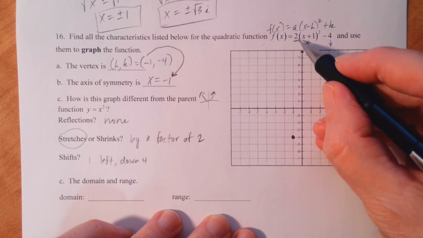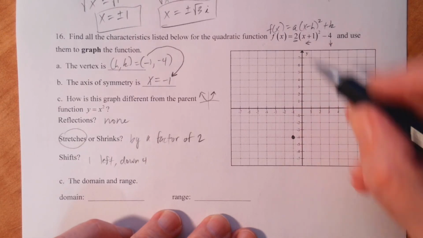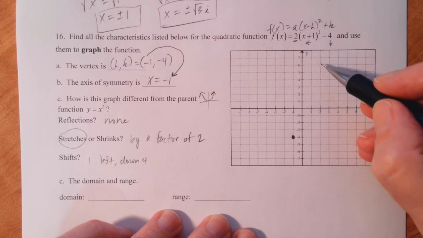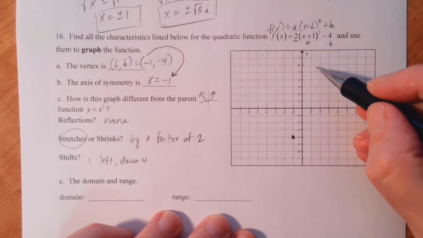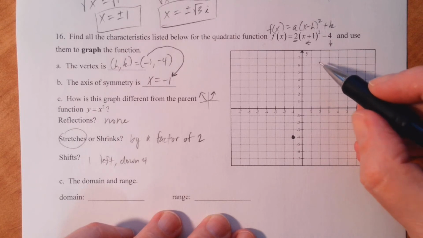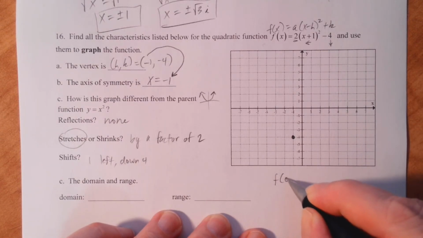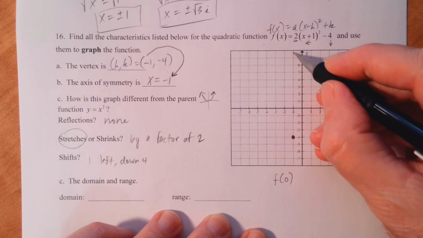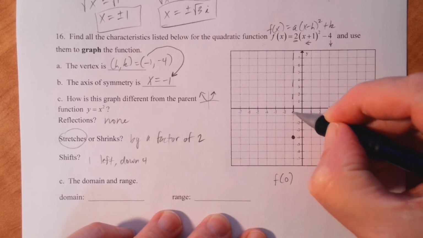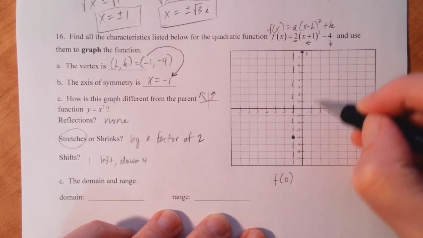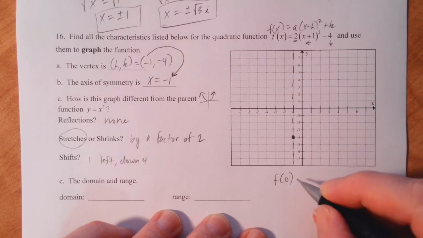By the way, we know this opens up because a is positive, so our graph's going to look something like this. So we need to find a couple of points. I didn't ask you to find the y-intercept, but that would be a good idea. Let's find f of 0. Oh, by the way, we should put in the axis of symmetry here. So we know it's going to look something like this.